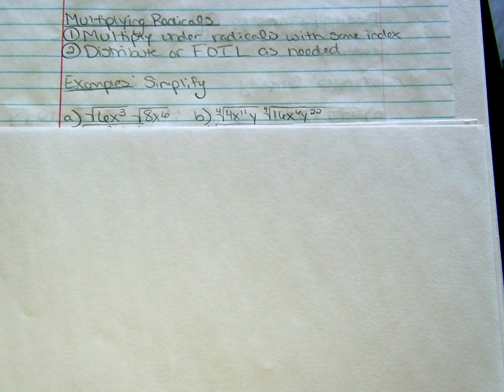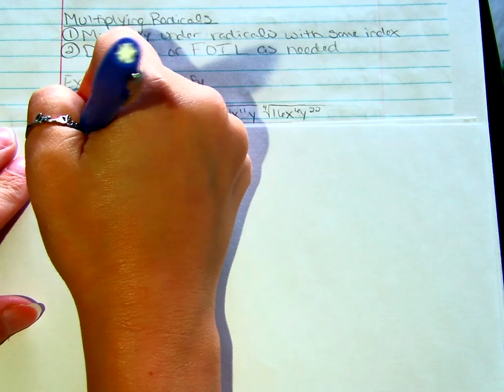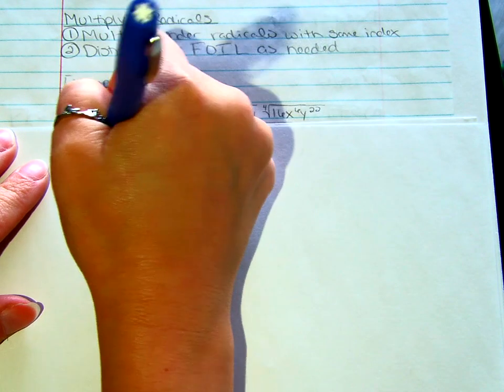So we're just going to work problems. Do some examples. We're going to start with radical 6x to the third times radical 8x to the sixth. These have the same index. They're both being square roots. So I like to just turn mine all into one big radical like this.